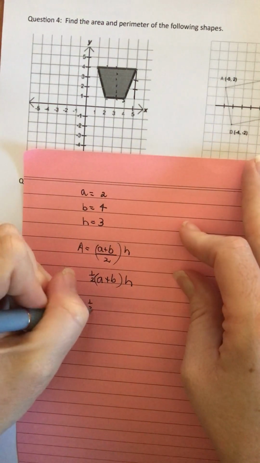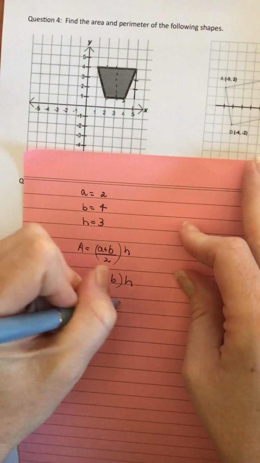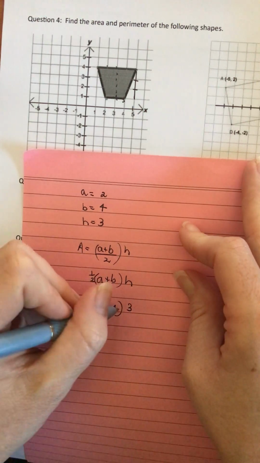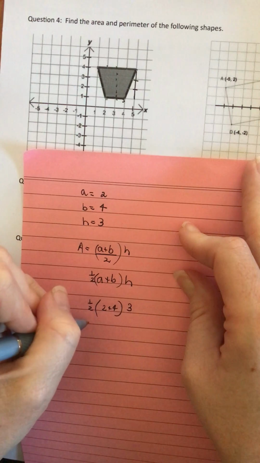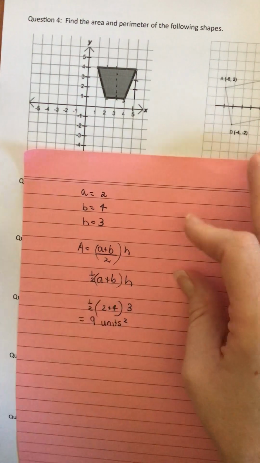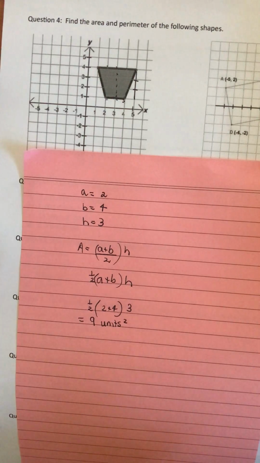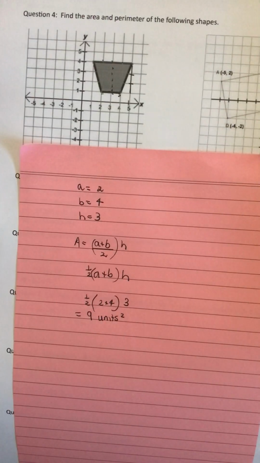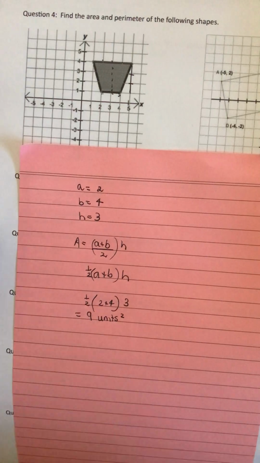So we've got a half of 2 plus 4, and we're timesing that by 3. Now 2 plus 4 is 6, a half of 6 is 3, times 3 is equal to 9, and we can just write units squared because we don't have any centimetres or metres, etc. Now the perimeter is going to be a little bit trickier to work out, take a little bit longer.